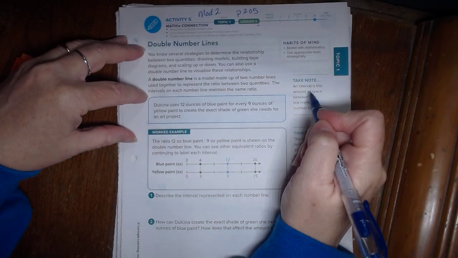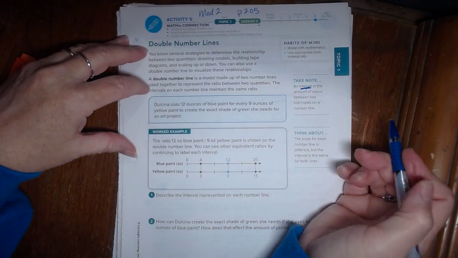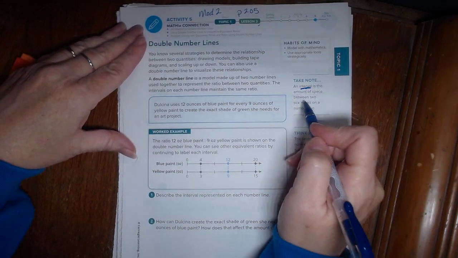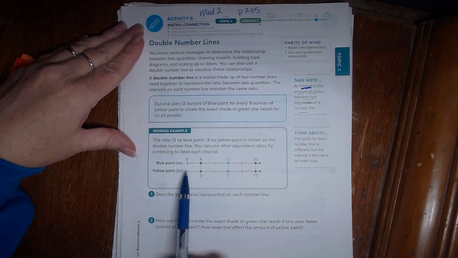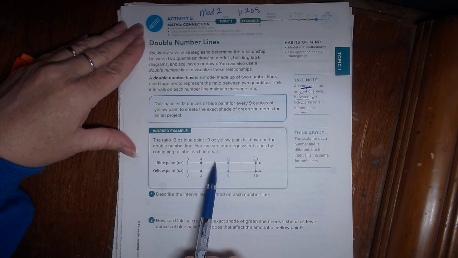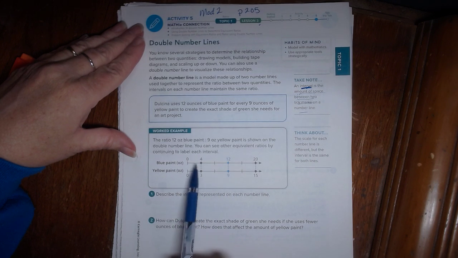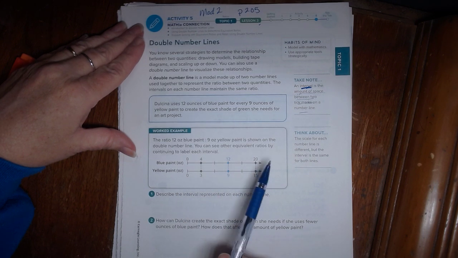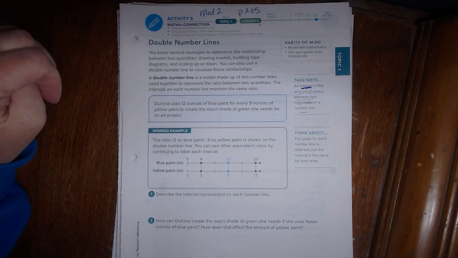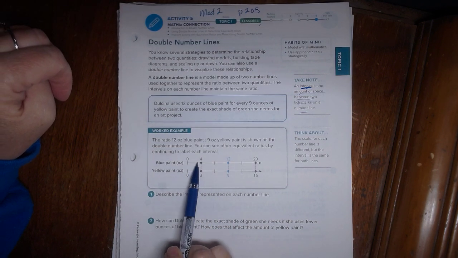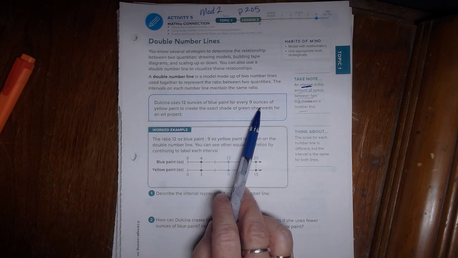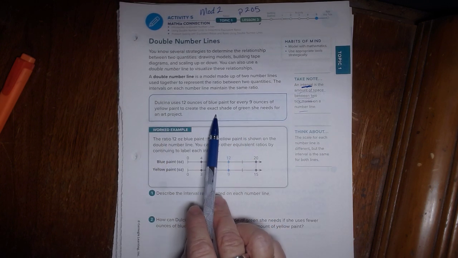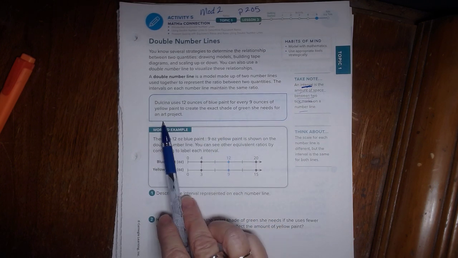Then it says, take note, an interval is the amount of space between two tick marks on a number line. So the interval is the distance from here to here, or from here to here. And it's the same distance, which means they're evenly spaced out. You guys already know that. We just haven't called it an interval before. Dulcina uses 12 ounces of blue paint for every 9 ounces of yellow paint to create the exact shade of green she needs for an art project.